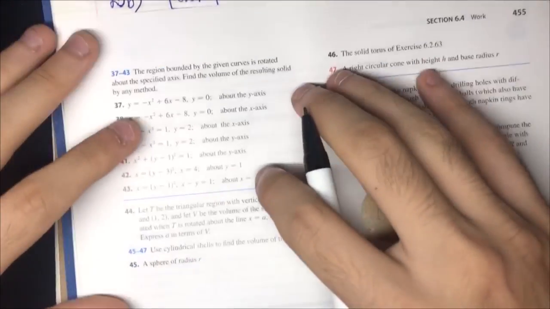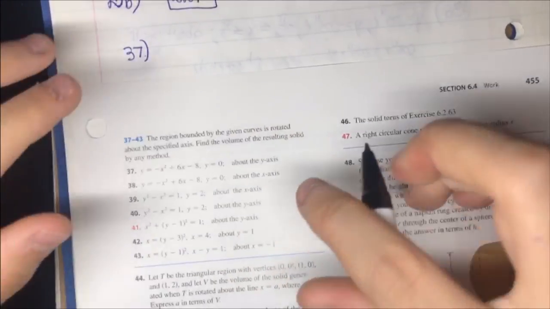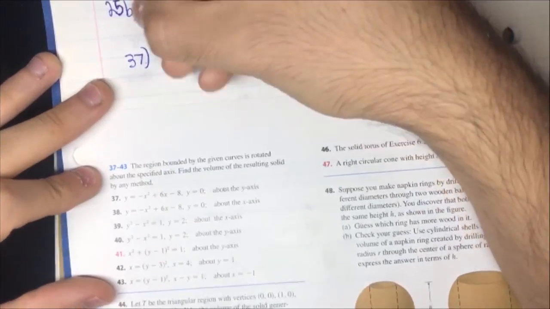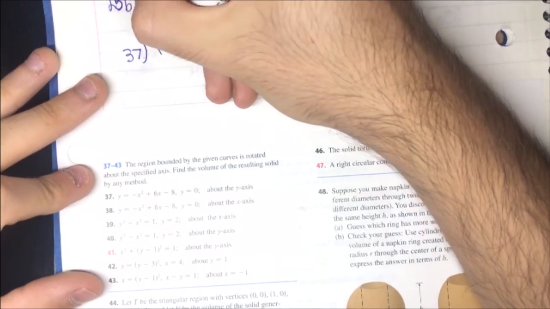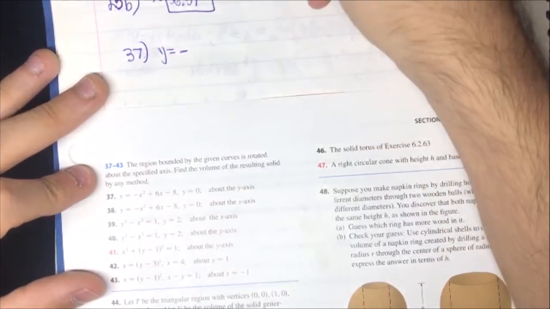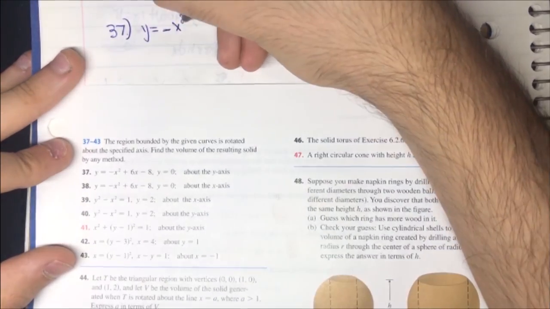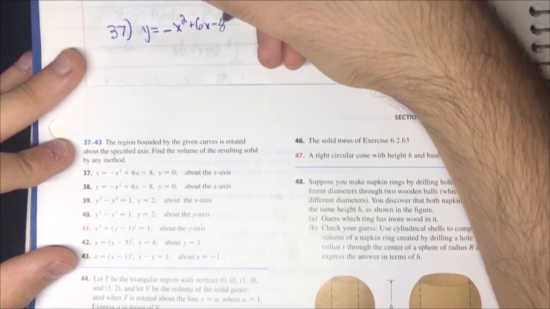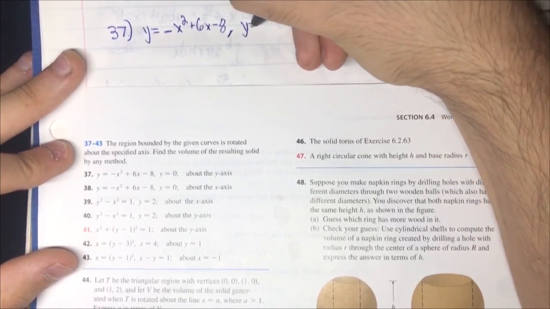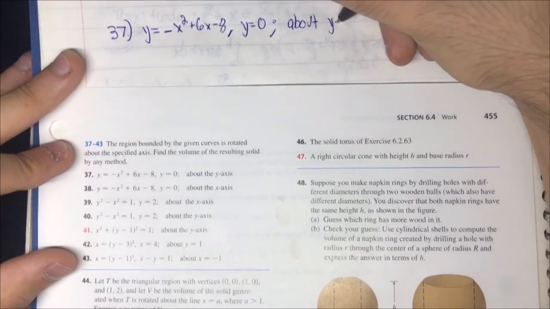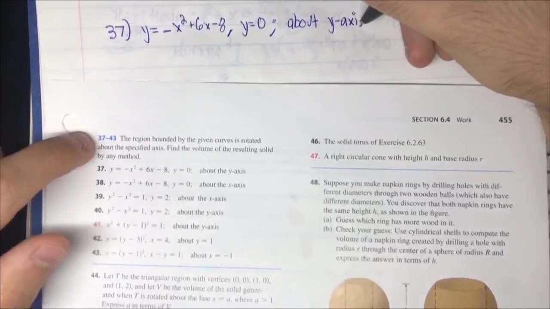So let's move on now to 37. This one I am totally able to do. Now we're just going back to the problems that we were doing, like from 1 to 9. Not that bad. Alright, so 37. Y is equal to negative x squared plus 6x minus 8, comma, y is equal to 0, about the y-axis.